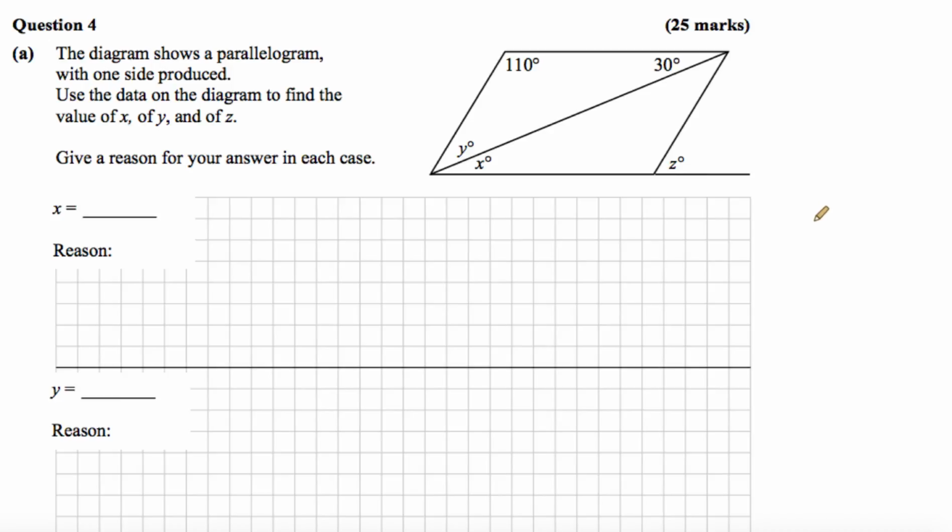Okay, so, well, if this is a parallelogram, we know that the opposite sides are parallel, so that's parallel. We also have this side here parallel to this side here. And we do have some facts about angles in parallel lines, okay? So, one of the things we know is that if you have two parallel lines and a transversal, you can see this kind of Z shape here.